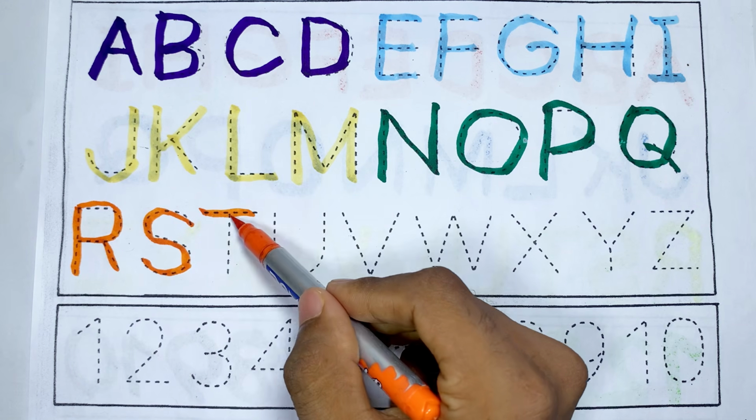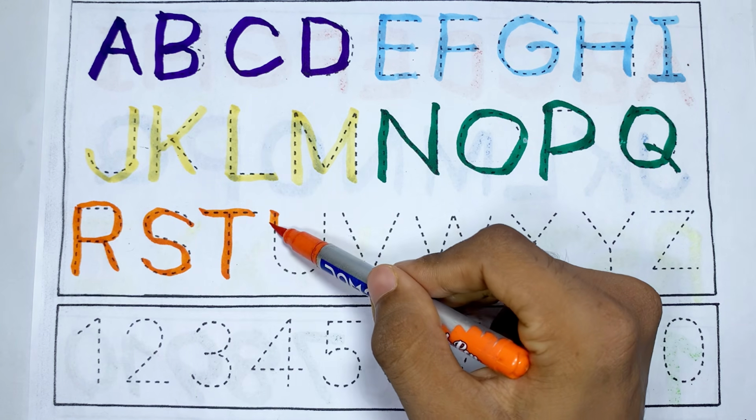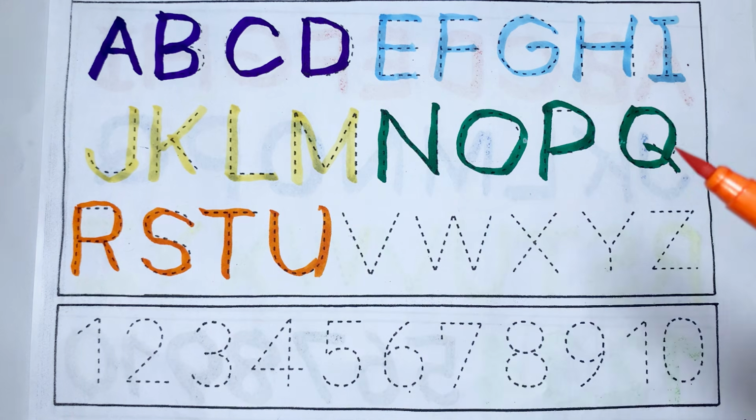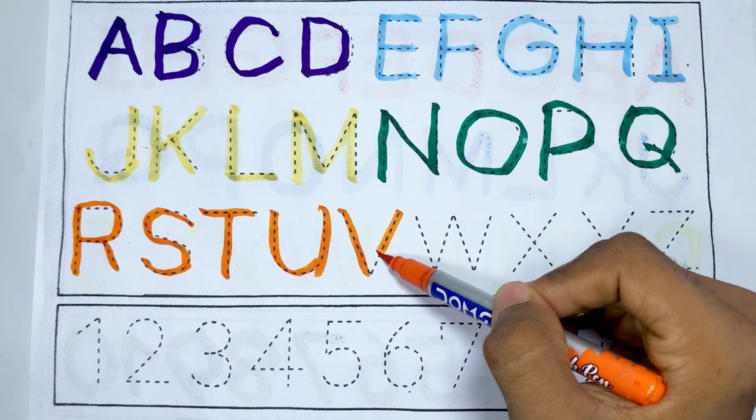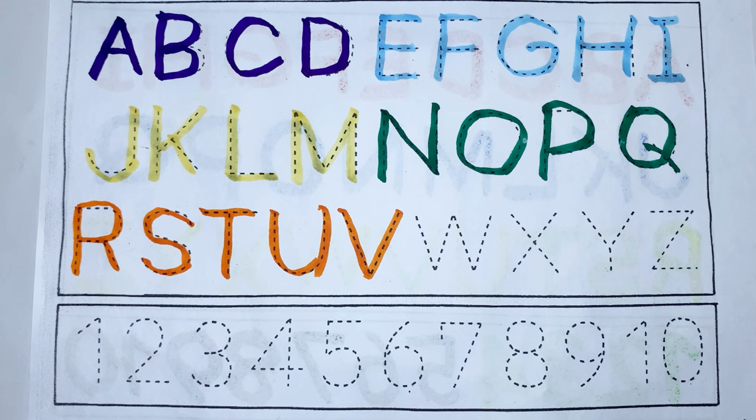S for sun, T for teacher, U for umbrella, V for van. Now you draw W, the alphabet W.